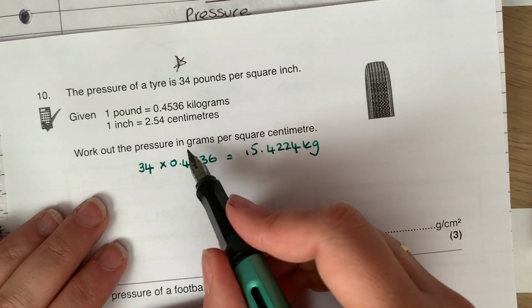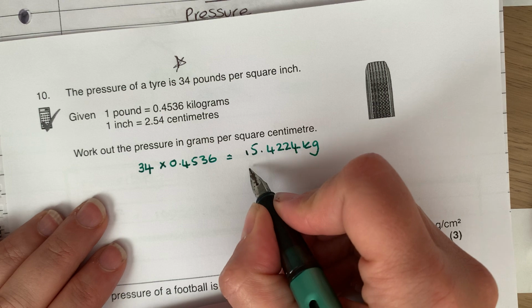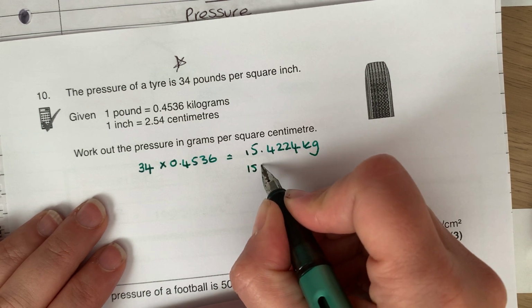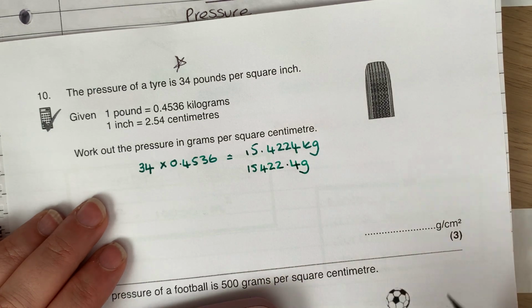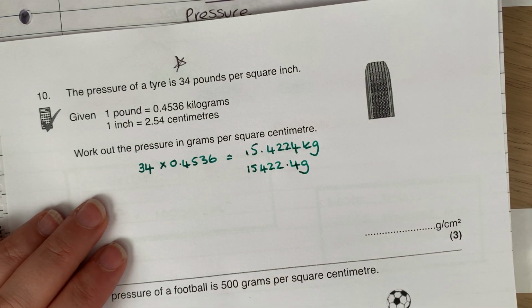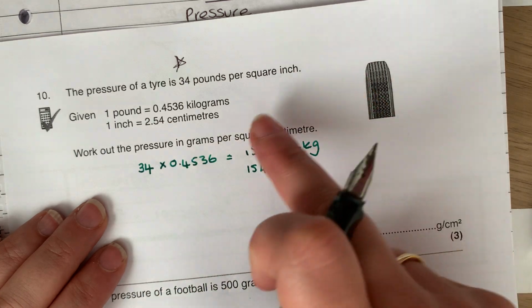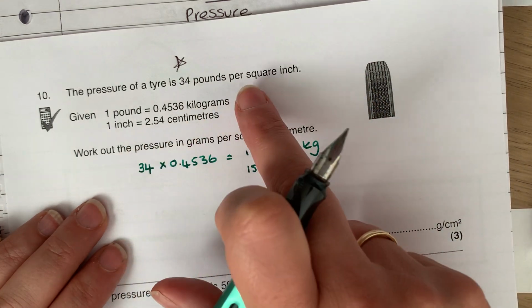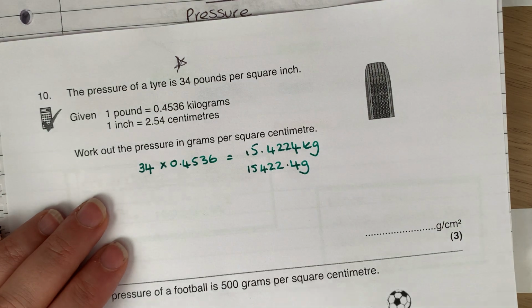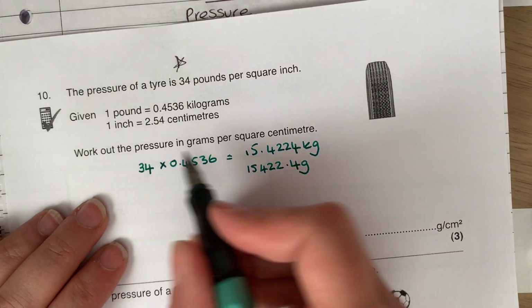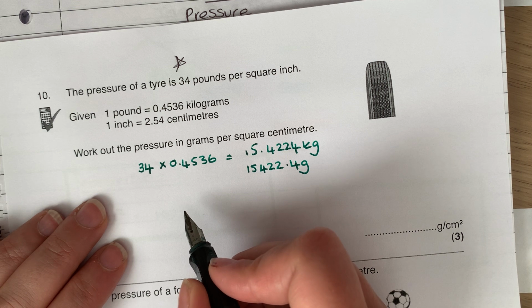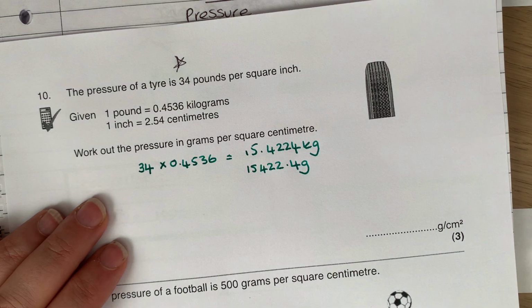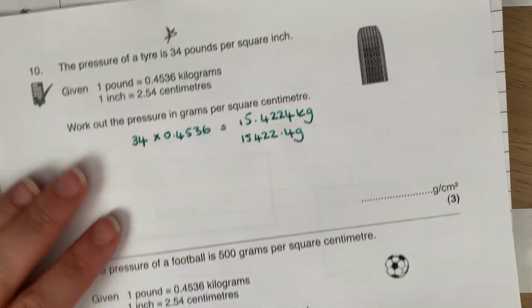Now you can see that it wants it in grams, so I've got to multiply that by 1,000. Okay, so I've got it in the right units now. The next bit, I want to put that into square centimetres. So I've got 1 inch, which I know is 2.54 centimetres.